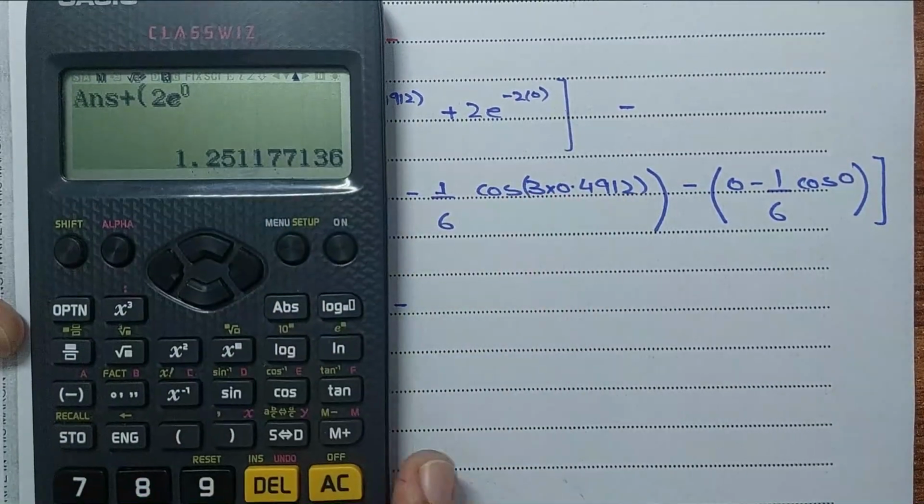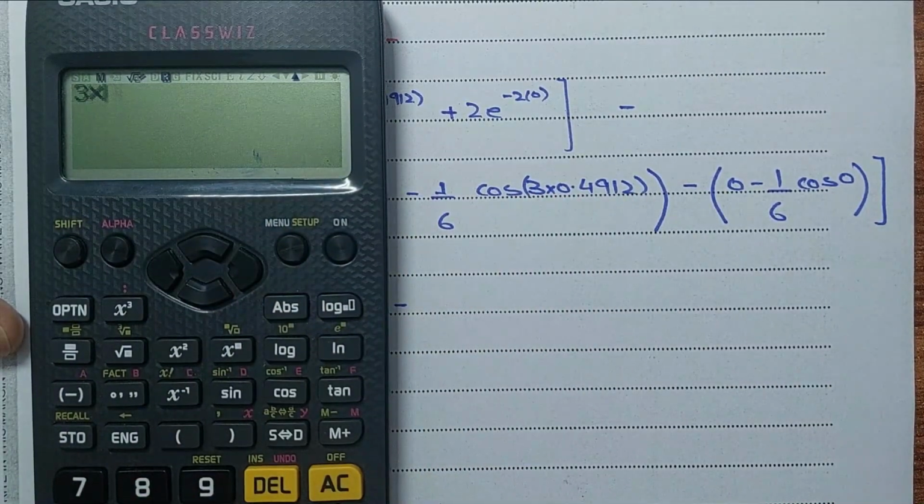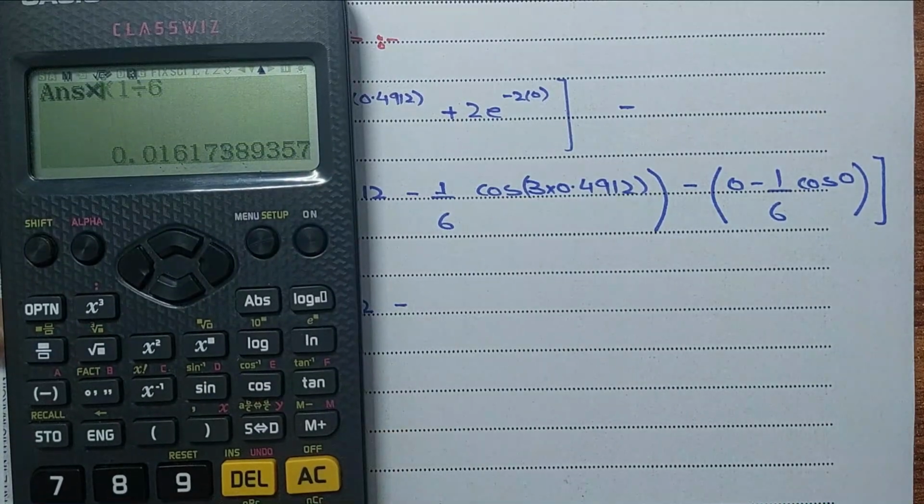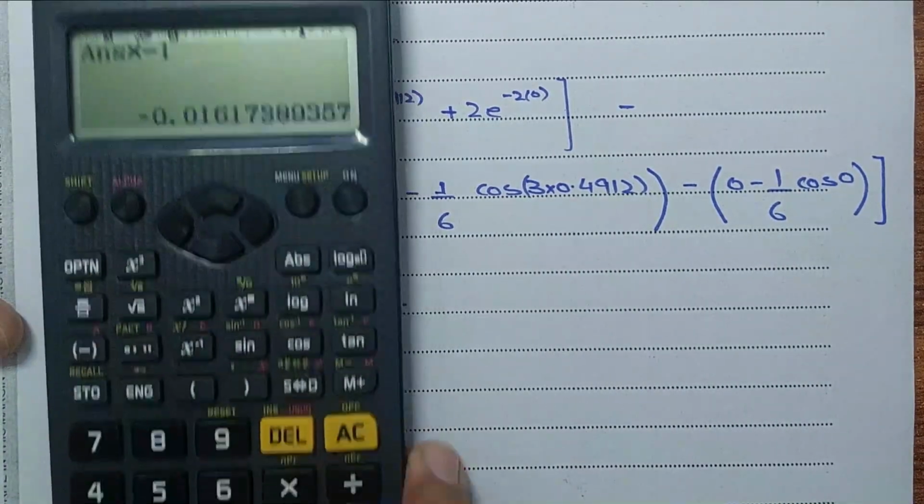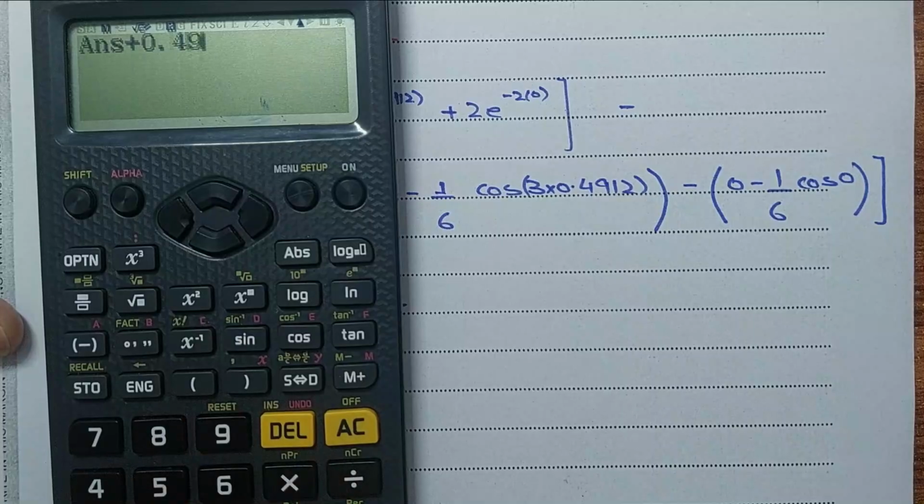Let me simplify this expression: 3 times 0.4912 is this much, then cos of the answer times 1 over 6 and times minus 1, and add 0.4912.